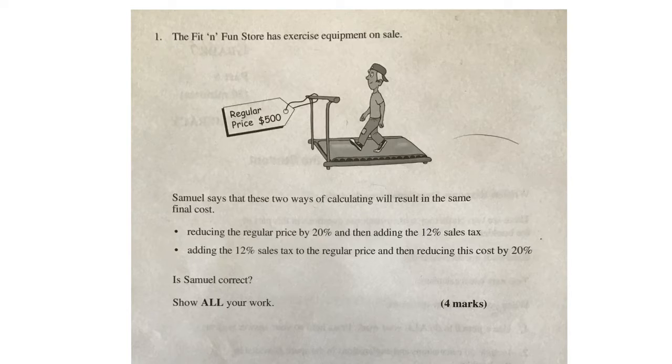So, our first question is about the Fit and Fun store, and they have exercise equipment on sale. The regular price is $500 for the treadmill. Samuel says that these two ways of calculating will result in the same final cost. Reduce the regular price by 20%, then add the 12% sales tax. Or add the 12% sales tax to the regular price, and then reduce this cost by 20%. Is Samuel correct? Show all of your work.